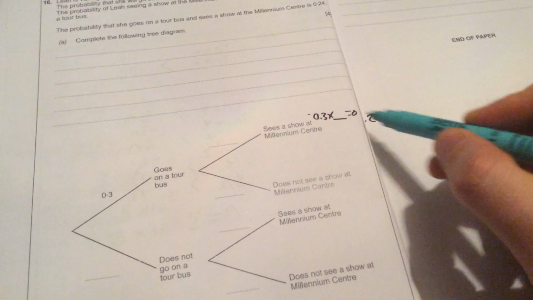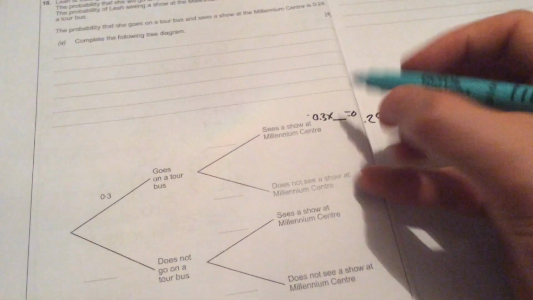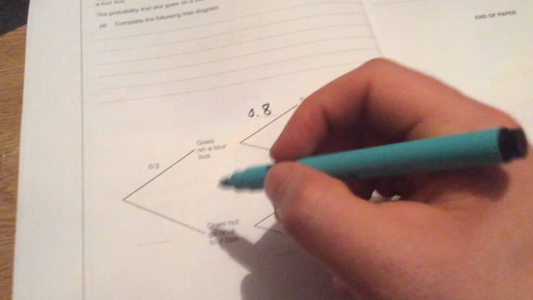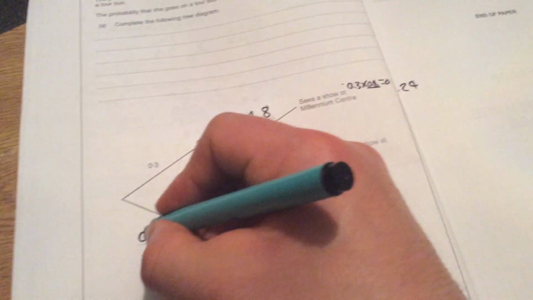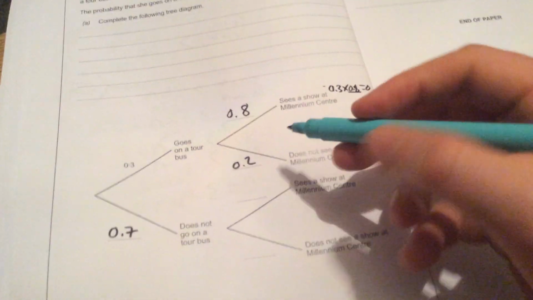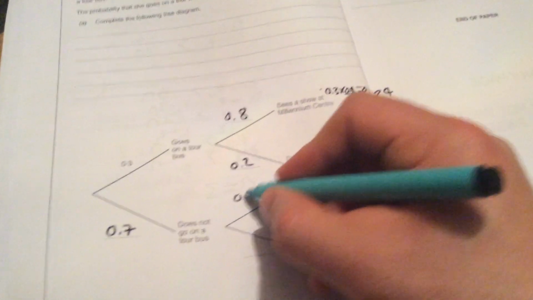0.3 times something makes 0.24. 3 times 8 makes 24. So that's going to be 0.8. Once I know that's 0.8, because 3 times 8 makes 24, so they told us in the question, I can fill in all my branches. 0.3 and 0.7 make one whole. 0.8, 0.2 make one whole. And these two usually repeat with these two. So that's 0.8, that'll be 0.8 as well, and that'll be 0.2.